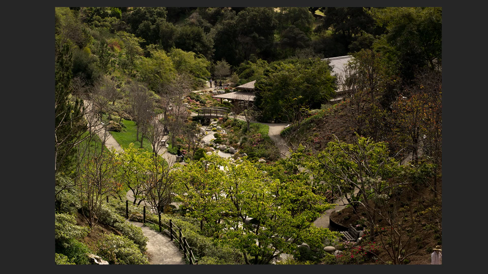Here's a nice little tableau. Is this the Japanese garden at Balboa Park? It's a good use for maximum depth of field. It really has shown pretty much this whole walkway through here. This is a nice shot. The only thing I would suggest, there are two little elements in here that are a touch distracting. One are these two little highlights here.